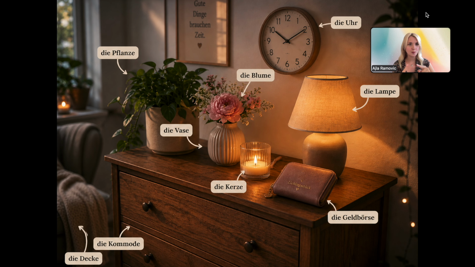So what do we do? We first of all pick a certain context. Then we are looking for words that would naturally come up in this context and that have the same gender, meaning that are used with the same article. That way, you are learning words that are connected in multiple ways.